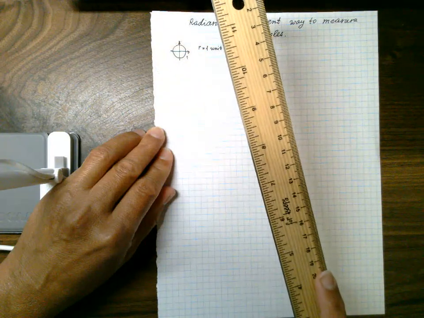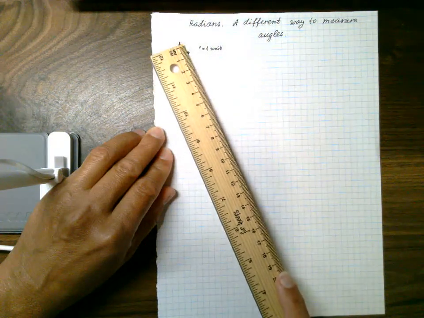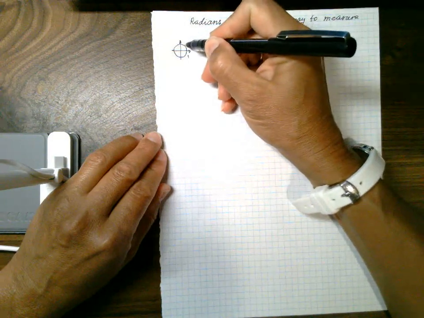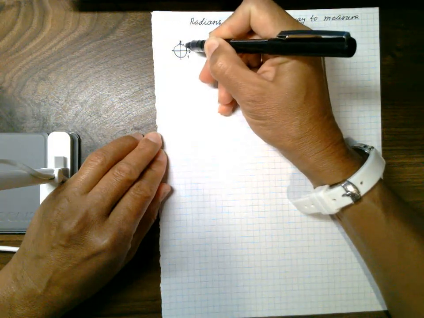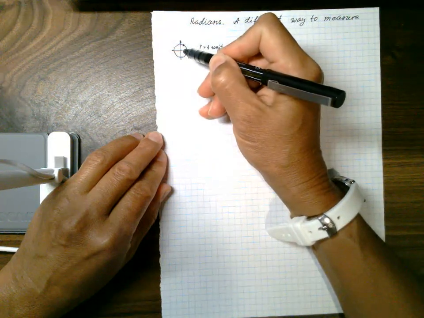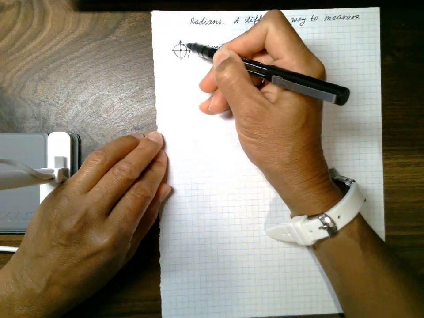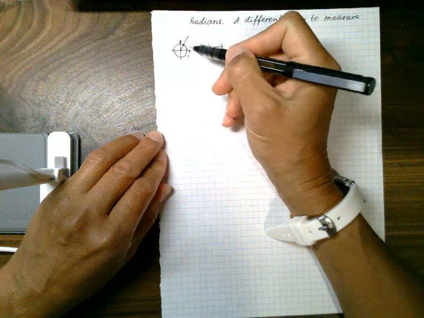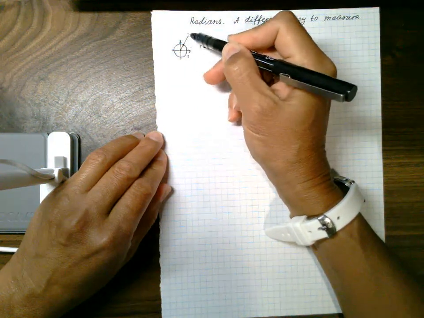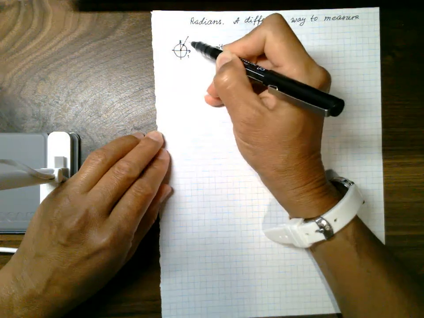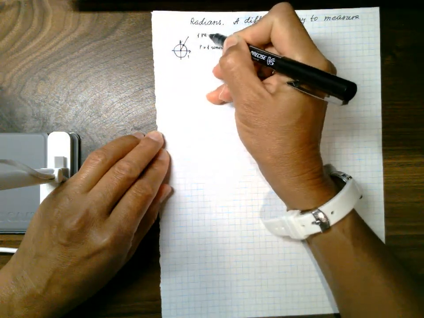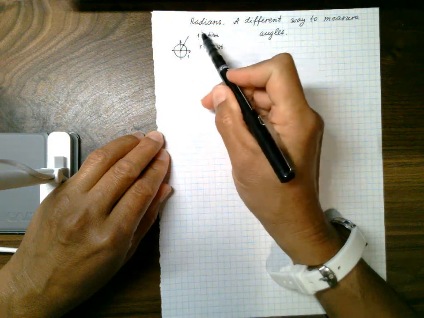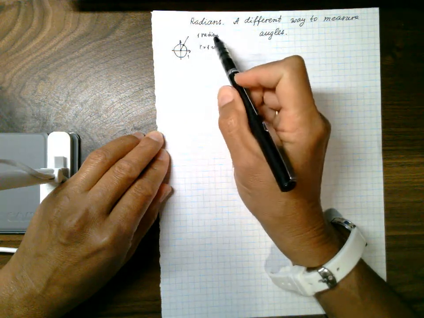Well, my ruler is not bent, so I cannot precisely measure the length of 1 unit. But approximately, it's going to be something like over here. So 1 unit here, 1 unit here. What I'm going to do, I'm going to draw one more line through the origin and this point, which is 1 unit away on the unit circle. I'm going to get an angle, initial side, terminal side, and I'm going to call the measure of this angle 1 radian.